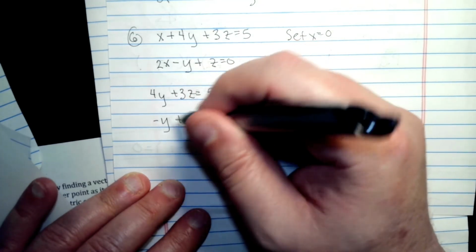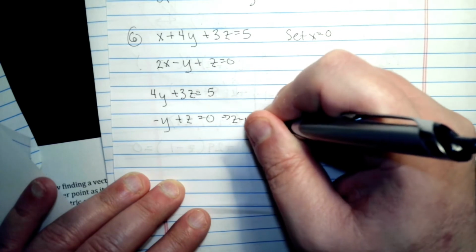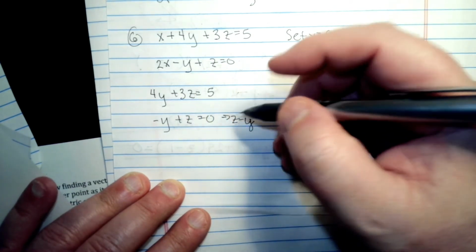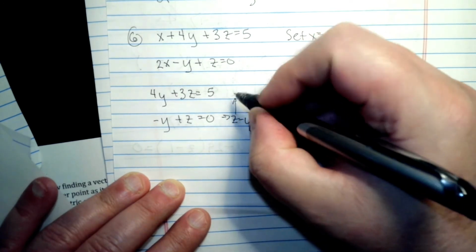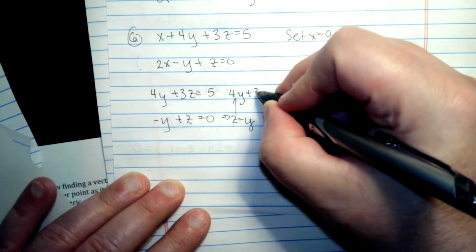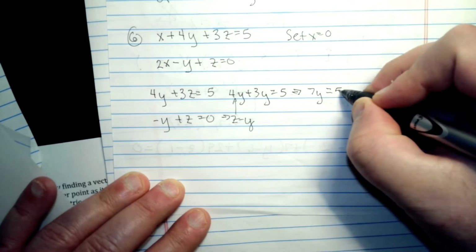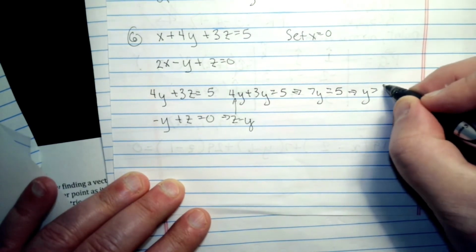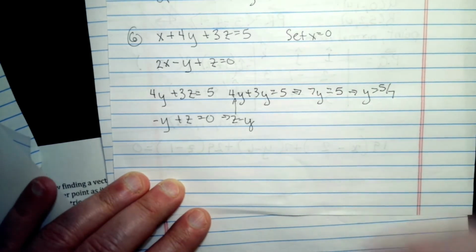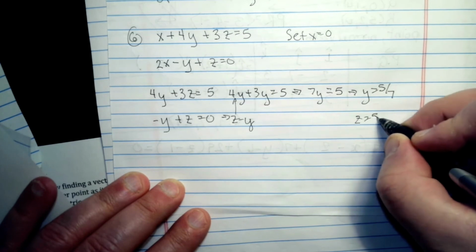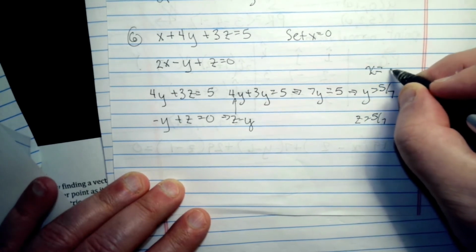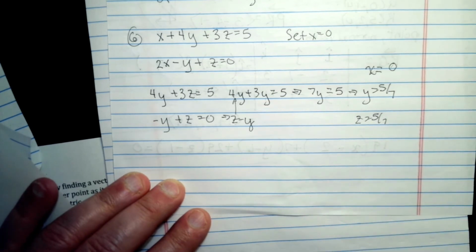Well, this bottom one tells us that z equals y. That's nice. So if z and y are equal, this tells us that 4y plus 3y equals 5. So 7y equals 5, or y equals 5 over 7. And then we also know that z is equal to 5 over 7. And of course, x is equal to 0. Now you could have set y equal to 0, or you could have set z equal to 0, any of those would work, I believe, and you can get the point that way.